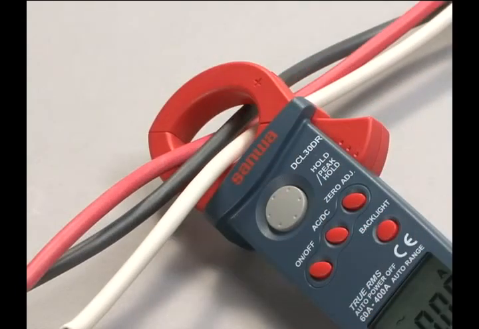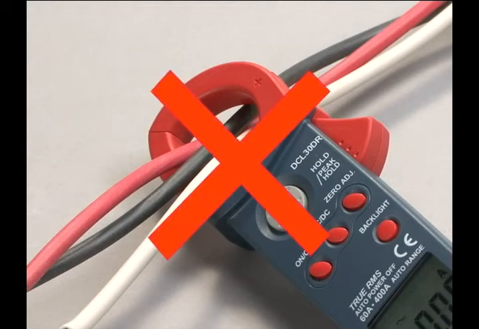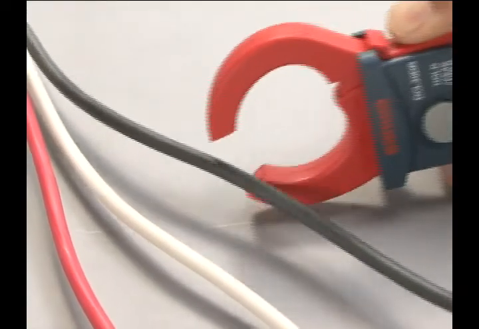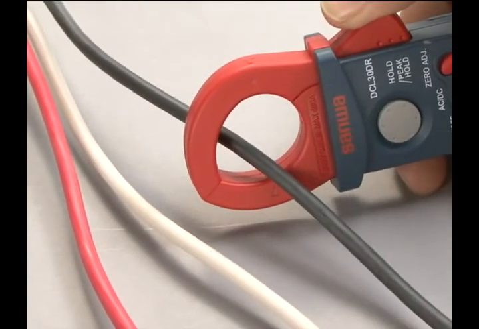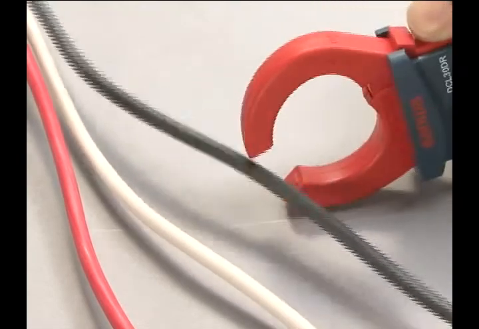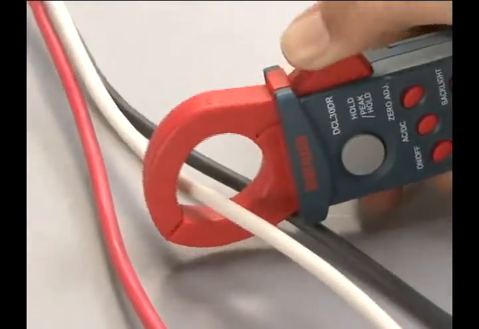When measuring the current flowing through the motor, note that there are 3 or 4 cables connected to the motor. Attempts to measure the current of all these cables at the same time will yield a value of 0. Measure the cables one by one. Please learn how to use the clamp meter properly to obtain accurate data.